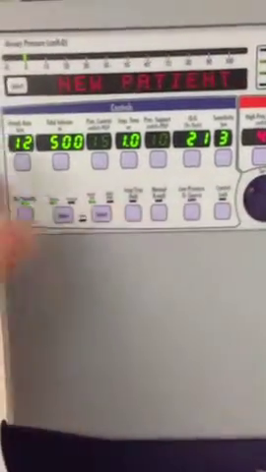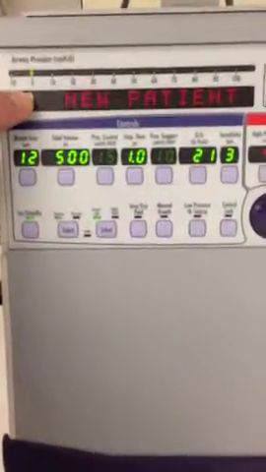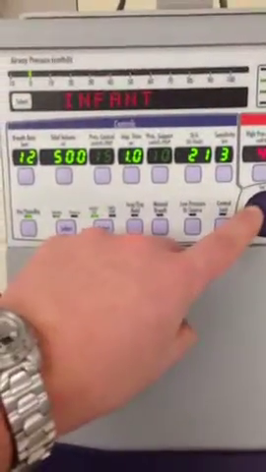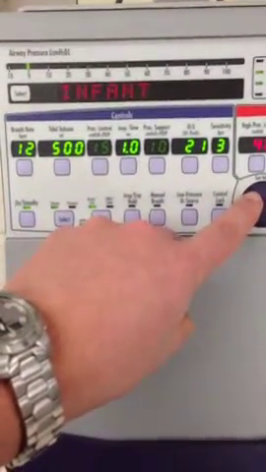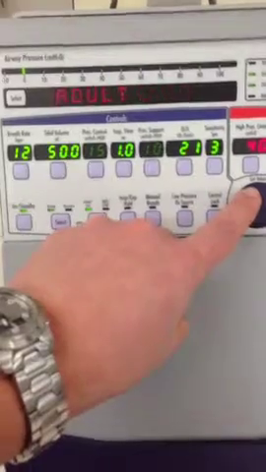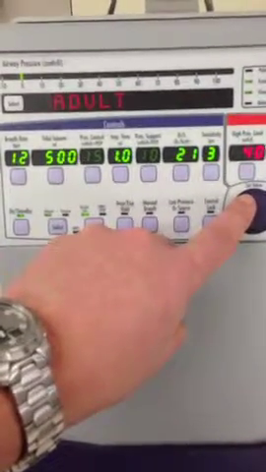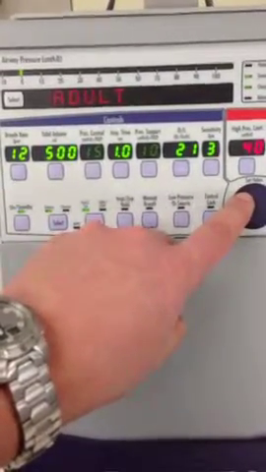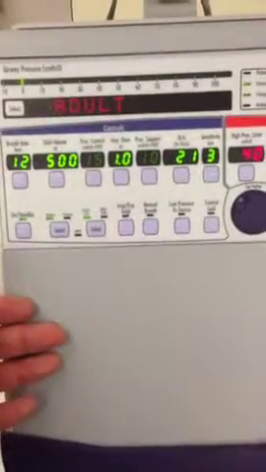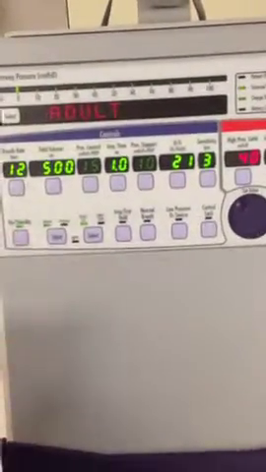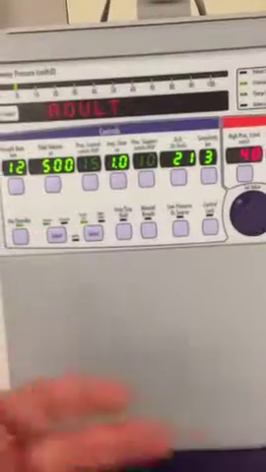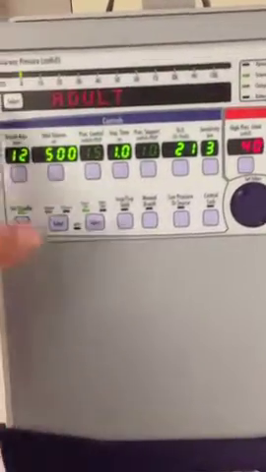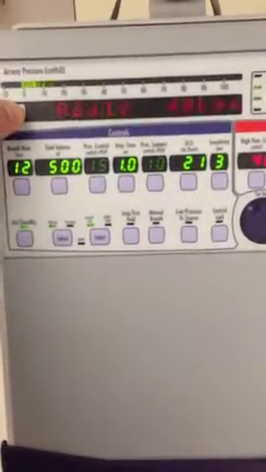Scroll over now to new patient. If I hit select on new patient, it's actually going to ask me to input the patient population or patient size. So I've got infant, pediatric, or adult. Now you as the user would have to make sure that you've got the appropriate interface to match the settings that you're putting in. So if it was an infant, have an infant circuit, pediatric, have a pediatric circuit. We are using an adult circuit here, so I'm going to go ahead and select adult.